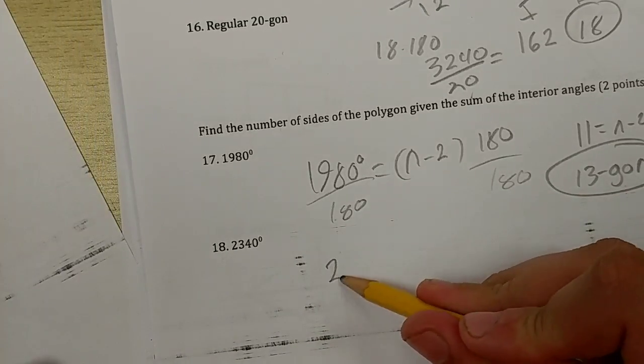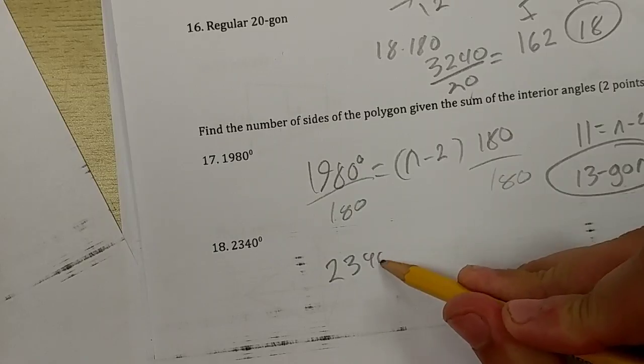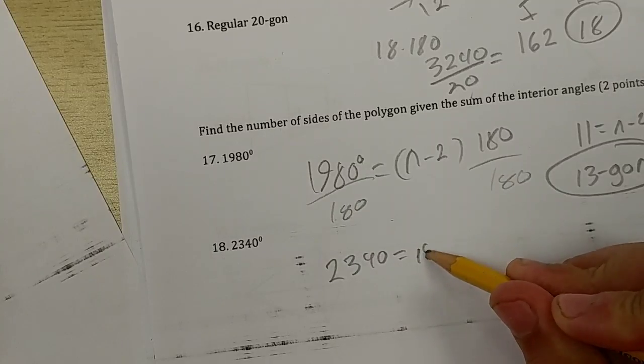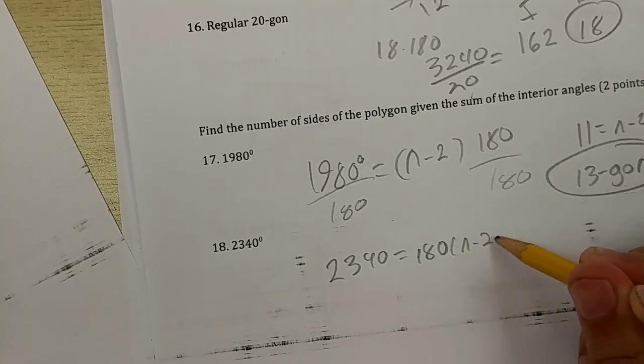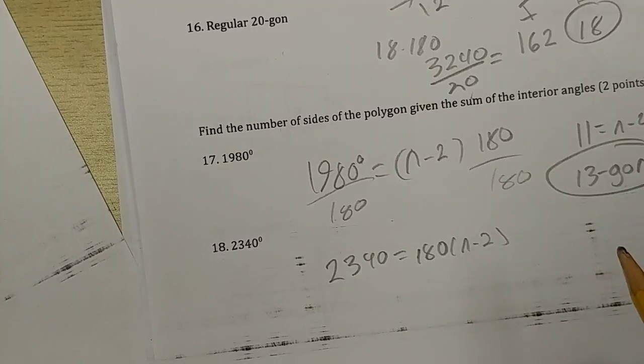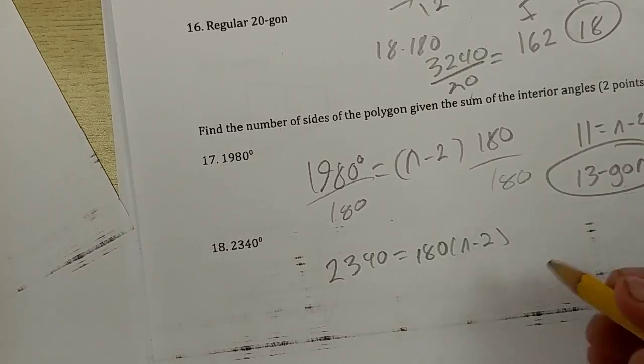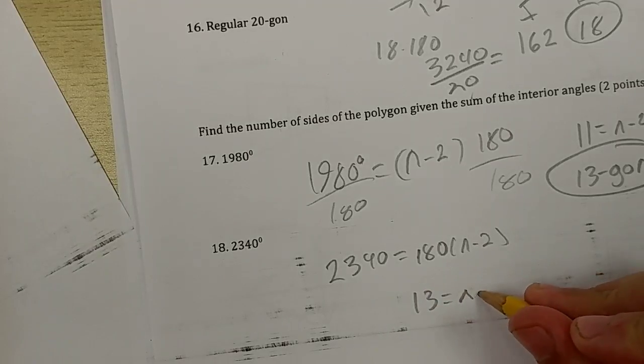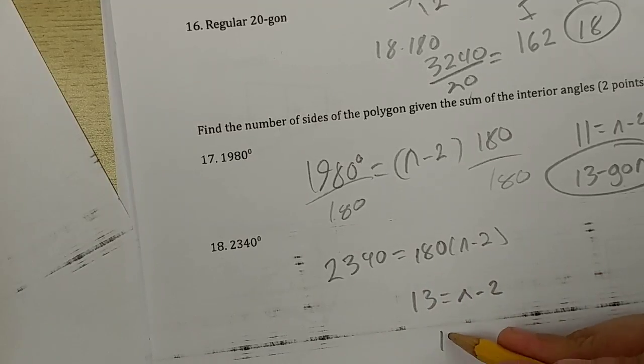Next, 2,340 equals 180 times n minus 2. So 2340 divided by 180 equals 13, which equals n minus 2. Plus 2 on both sides, that's a 15-gon.